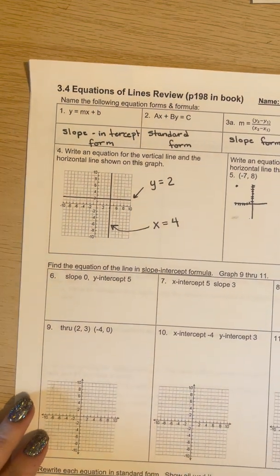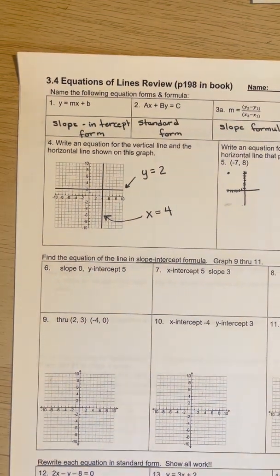Okay, so let's go on down here and let's try a few of these. By the way, your homework is, of course, 1 through 4 all. We've just done those. And then 6 through 30 even. So we're going to do a little mix here, and I'll leave some of these for you to do.